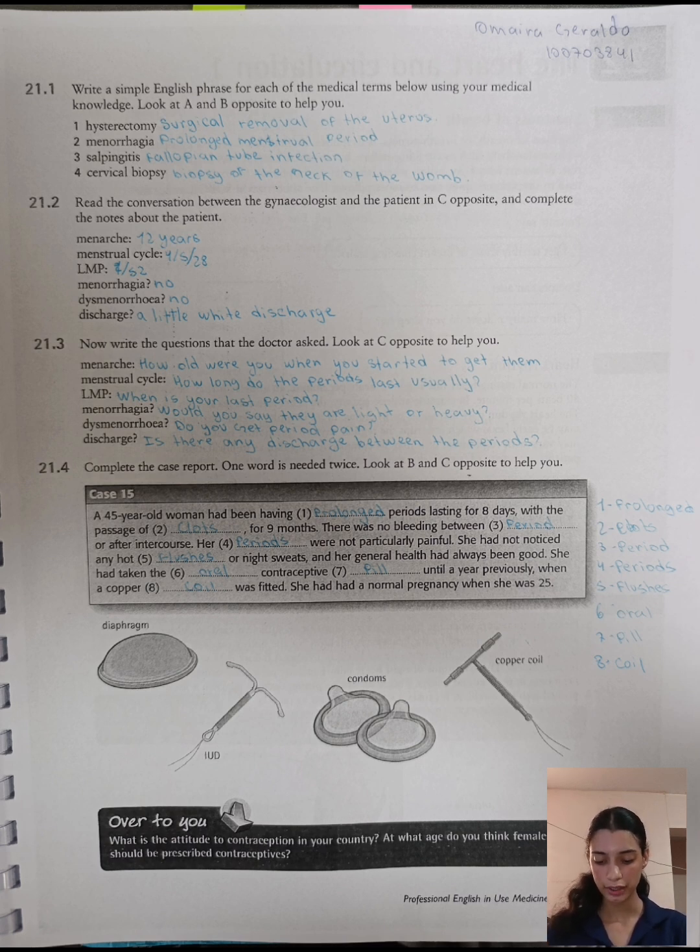21.3. Now write the question that the doctor asked. Look at C opposite to help you. Menarche: how old were you when you started to get them? Menstrual cycle: how long do the periods last usually? LMP: when was your last period? Menorrhagia: would you say they are light or heavy? Dysmenorrhea: do you get period pain? Discharge: is there any discharge between the periods?